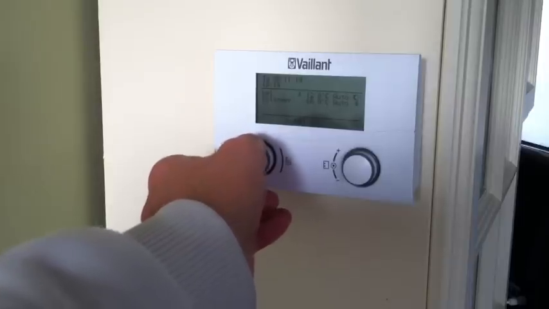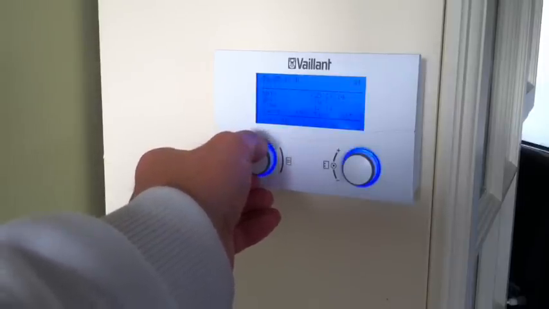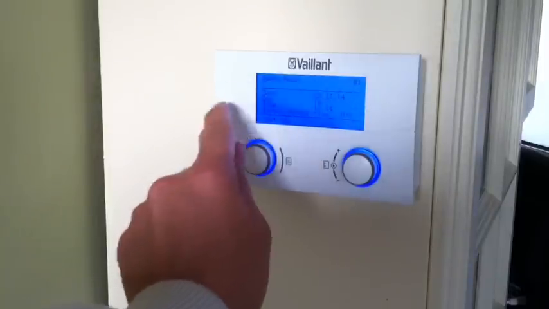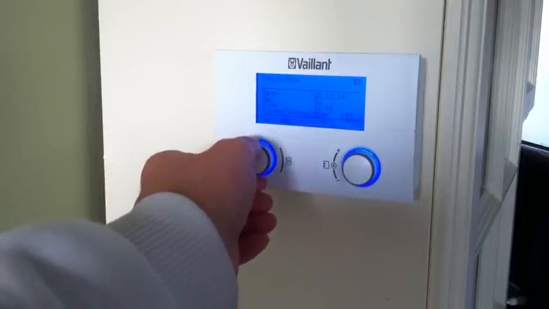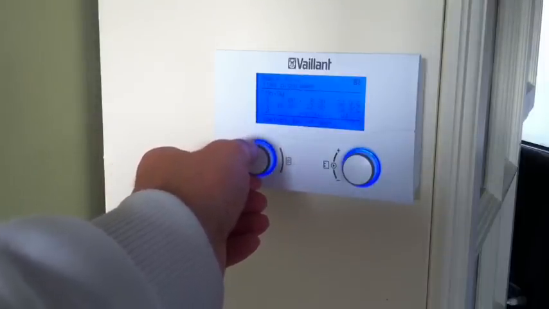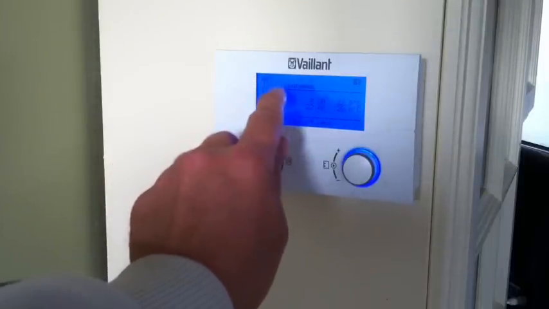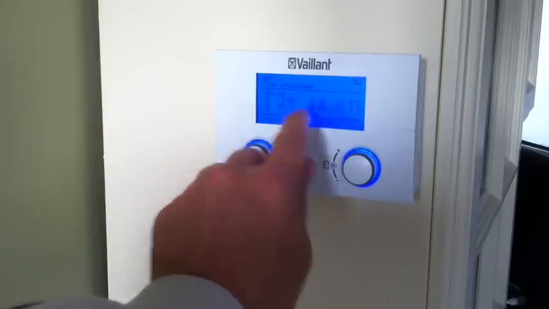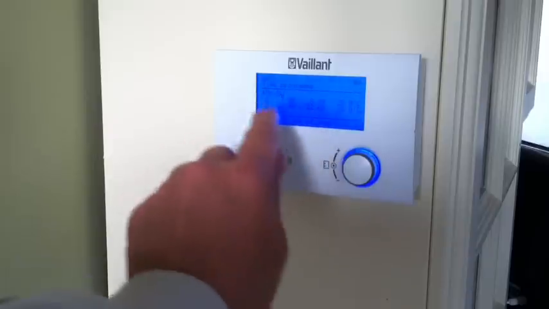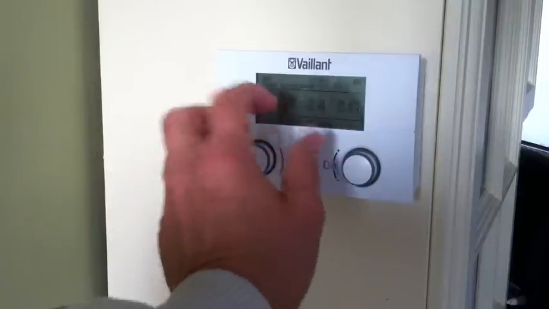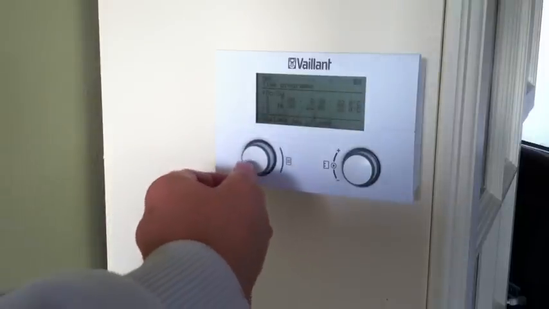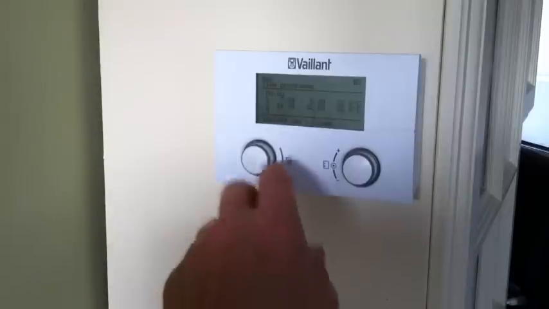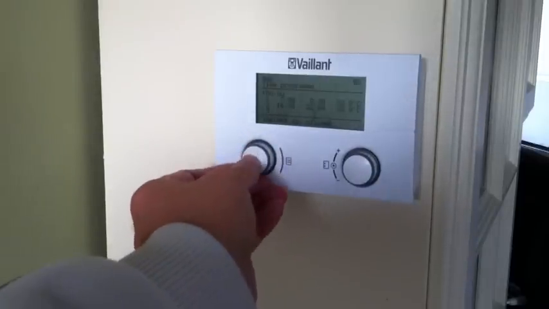You don't need to do anything on this screen, so just turn the left hand knob once, and then it now says basic data, and that's just the date, the time and so on. You don't need to change anything there. And then turn it once more and it says HE1 timer program or time program. Now at first this screen might be blank, and if it is, just wait for a few seconds until the numbers appear, because it's talking to the boiler up in the roof and it might take a few seconds. Now this is the screen that you might need to change.